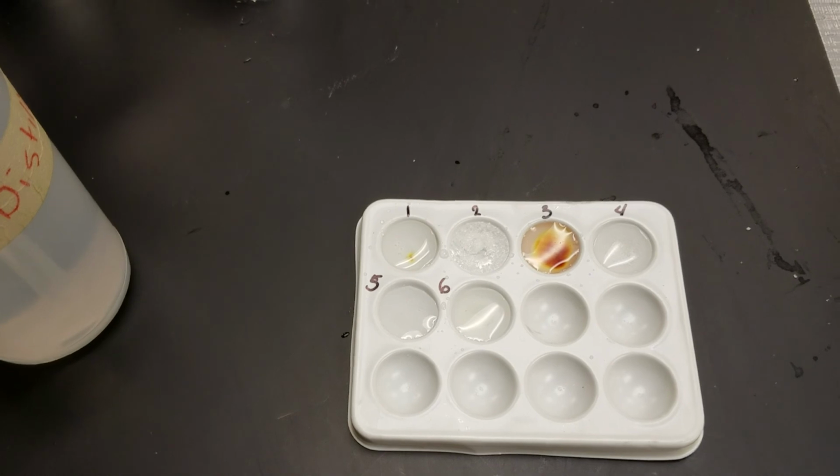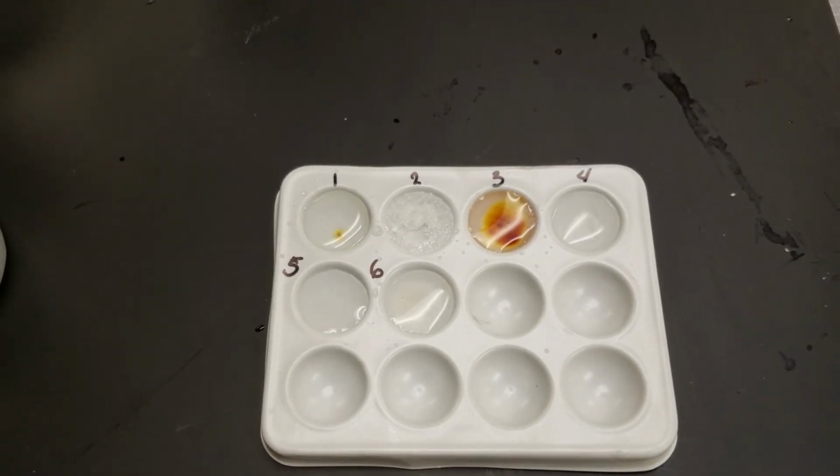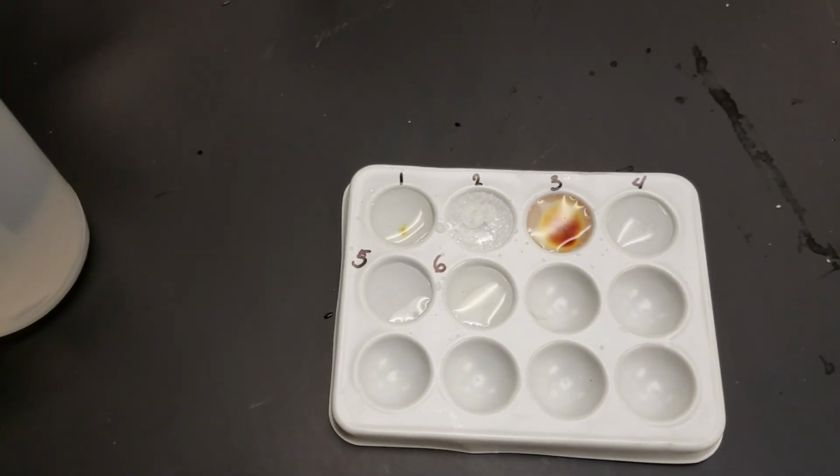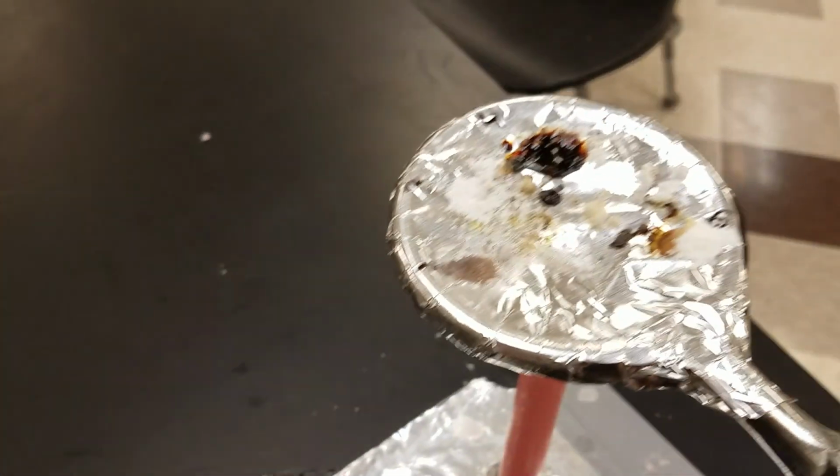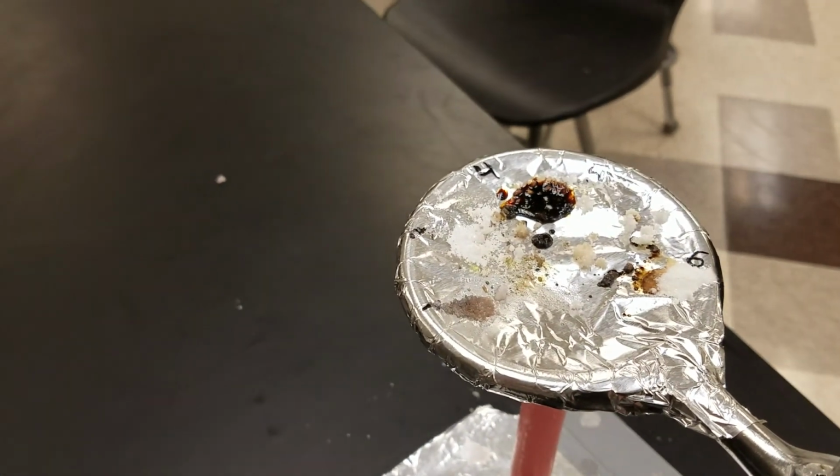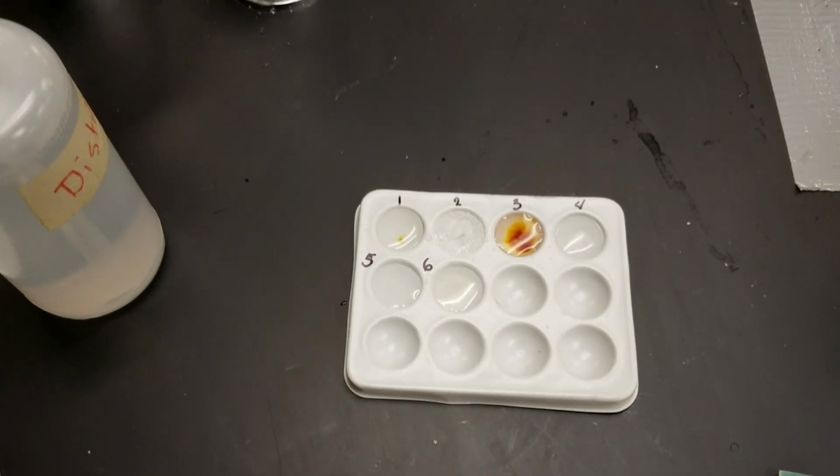You should have been documenting the results, your observations, putting them in your data table, and this should help you with your lab report. If you have any questions, feel free to send me an email, or you can ask me in class.